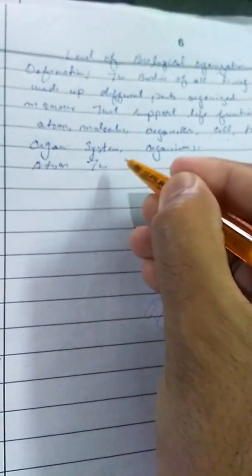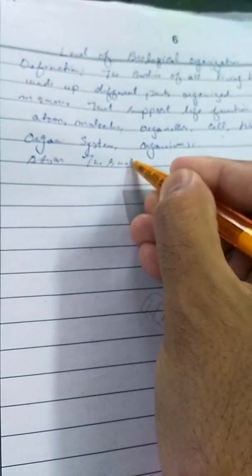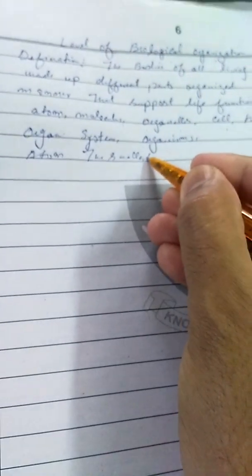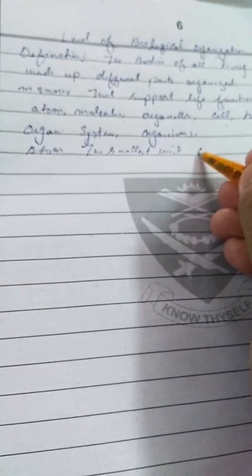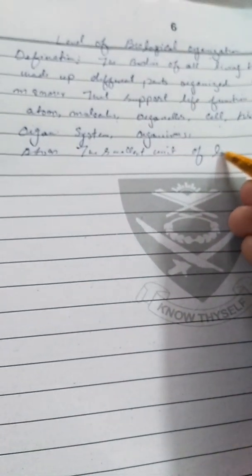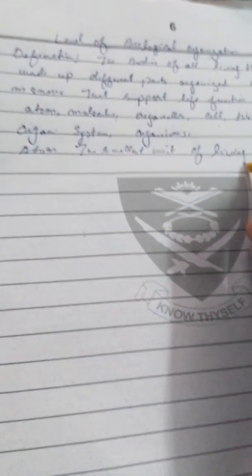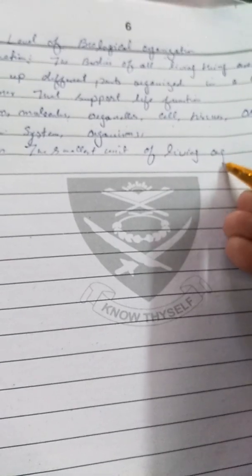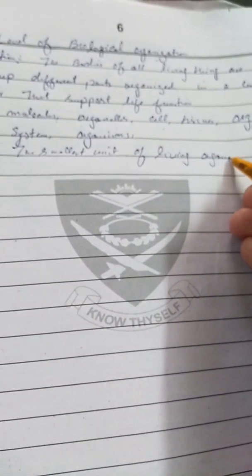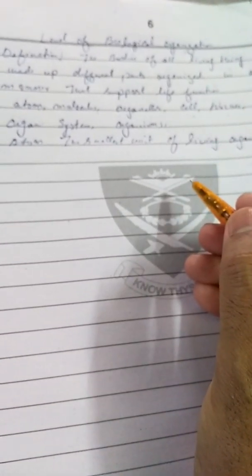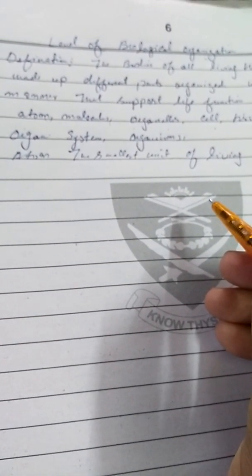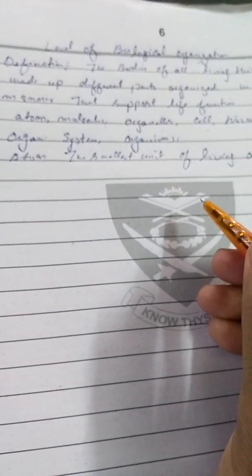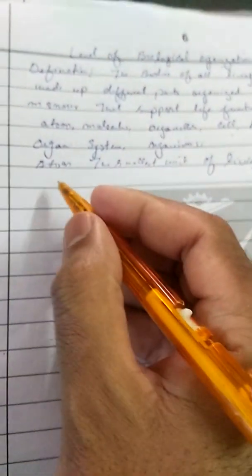The smallest unit of a living organism. It is the atom.